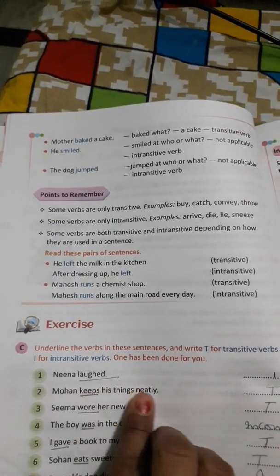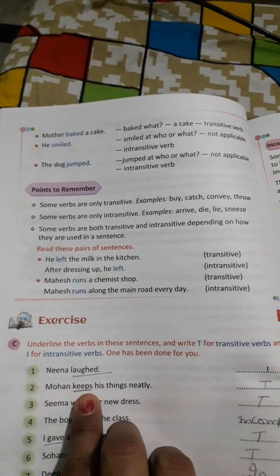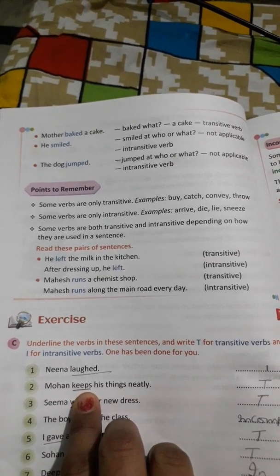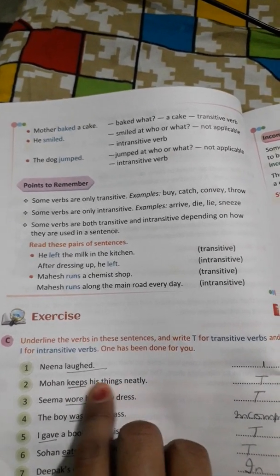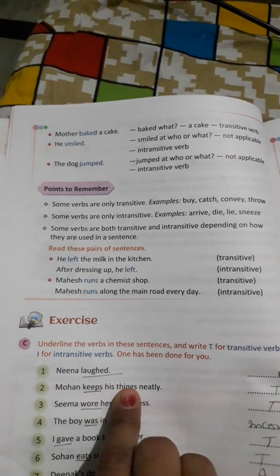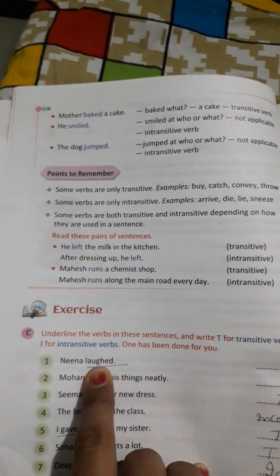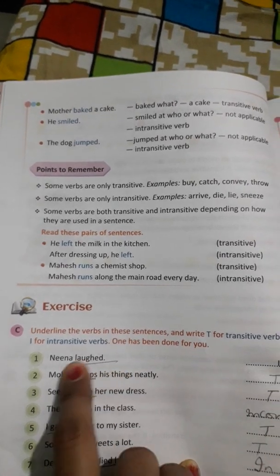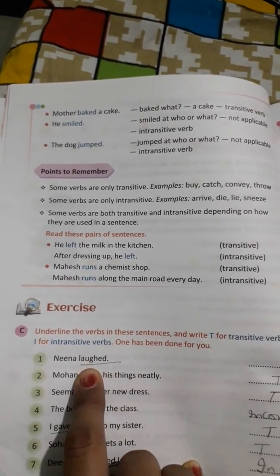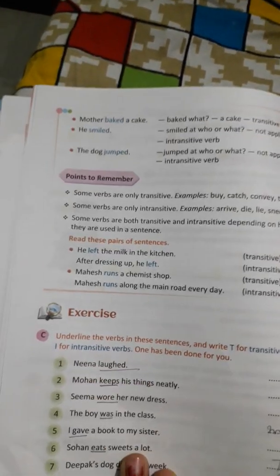Mohan keeps his things neatly. Mohan is the doer. Keeps is the verb, the action that he is performing. His things. So things is a noun. What is receiving this action? This keeping. Keeping is being received by the things. So this keeps is a transitive verb. So this way you have to complete this.